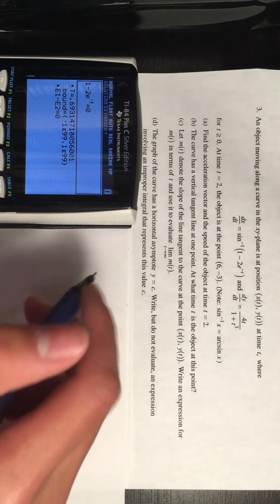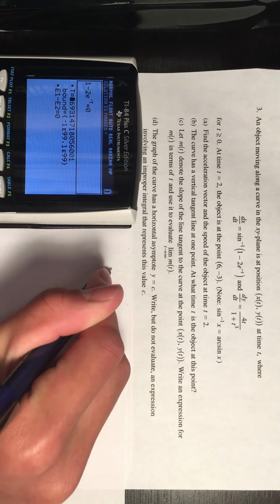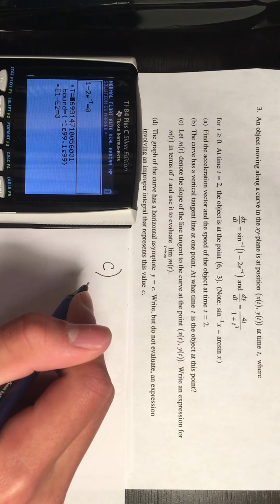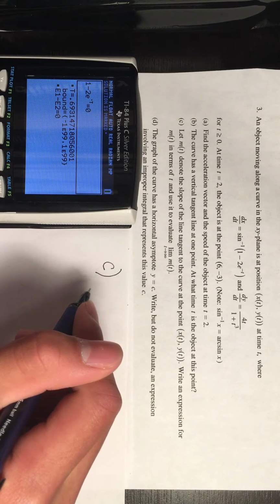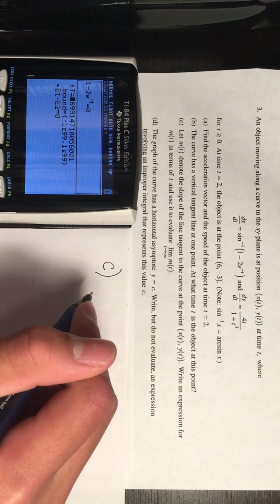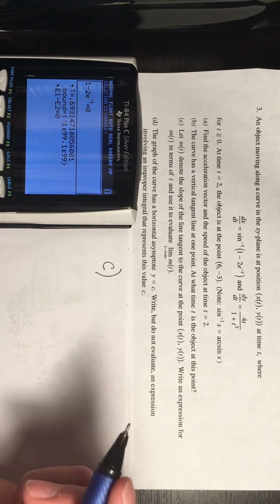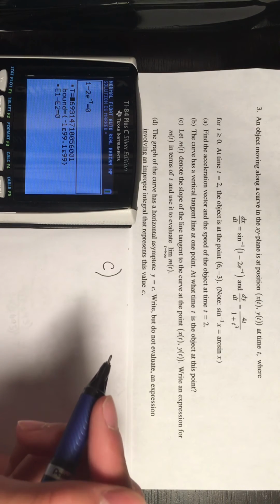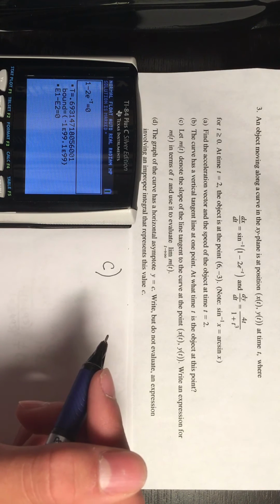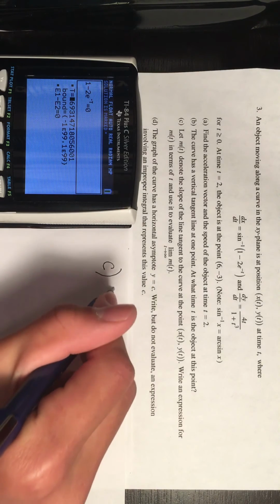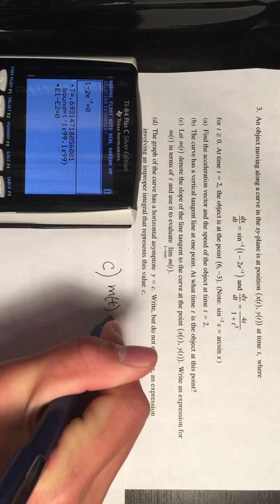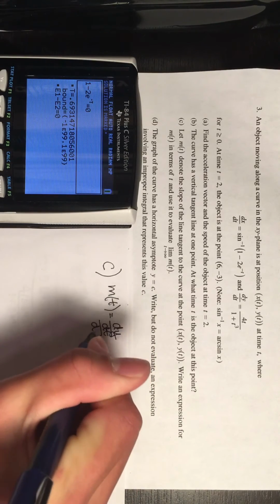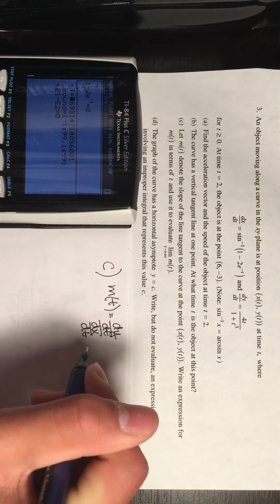Okay, moving on to part C. Let m of t denote the slope of the line tangent to the curve at the point x of t, y of t, and write an expression for m of t in terms of t and use it to evaluate the limit as t approaches infinity of m of t. Okay, so m of t is just equal to dy over dt over dx over dt, as we have shown in part B.